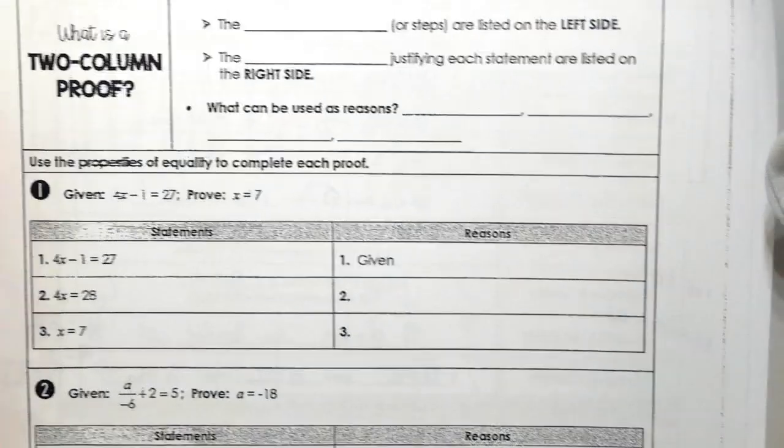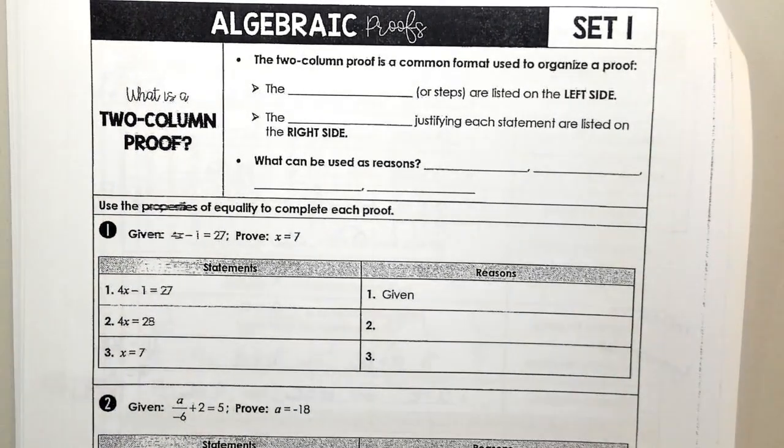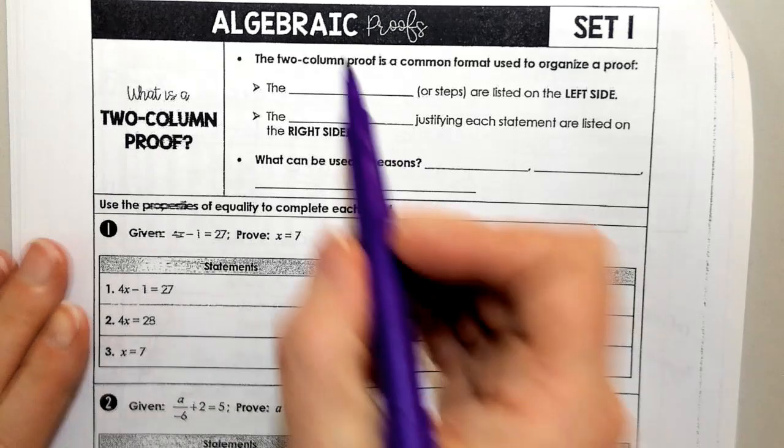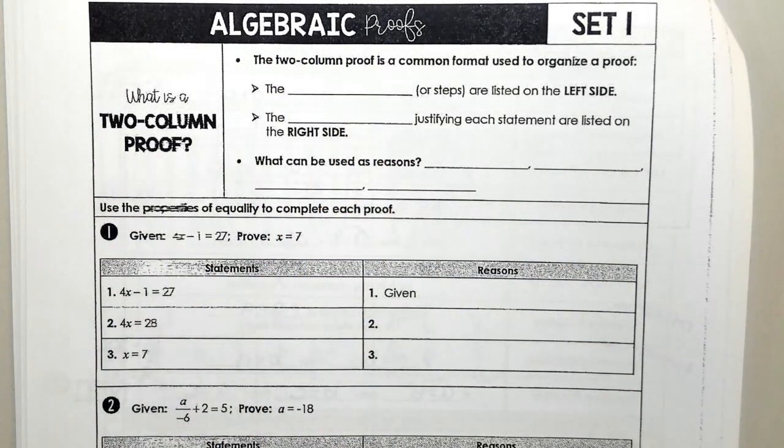So in geometry, we're going to work on something called proofs. And in my experience, sometimes they can be a little bit tricky for people. So instead of starting with geometric proofs, we're going to start with algebraic ones, just so you get used to the format and how it works, and that way it'll be easier when we do it later on.